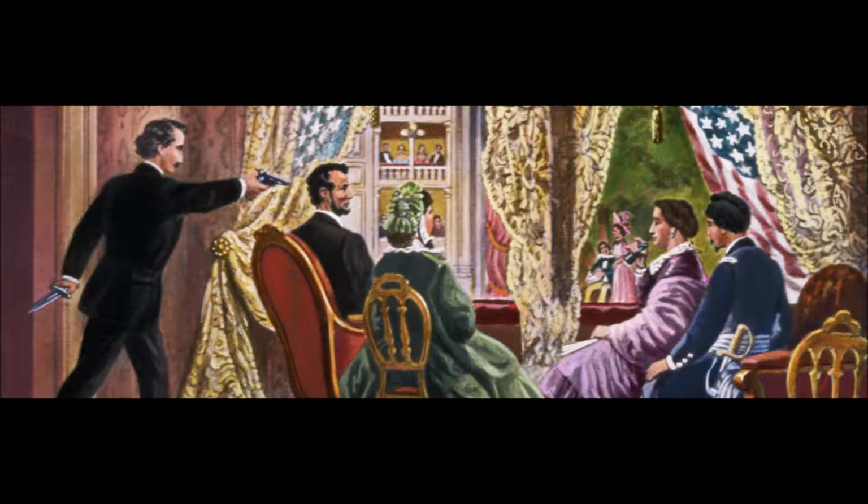He doesn't escape in the traditional way. He doesn't sneak out the back. He leaps from the balcony, landing on the stage, and he yells the words, "Sic semper tyrannis." It's Latin for "thus always to tyrants." What he means is, if you abuse your power, if you're a tyrant, you deserve to die.